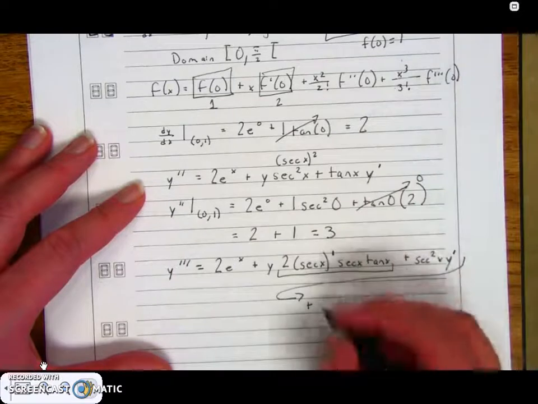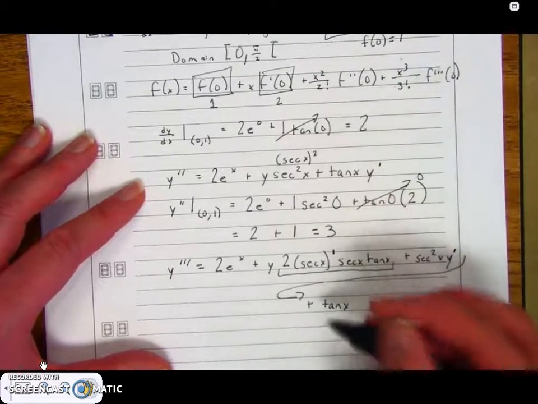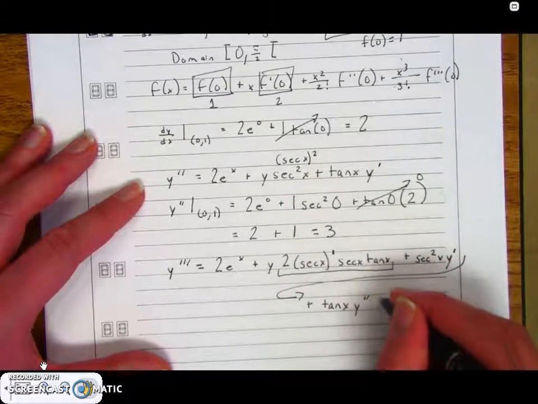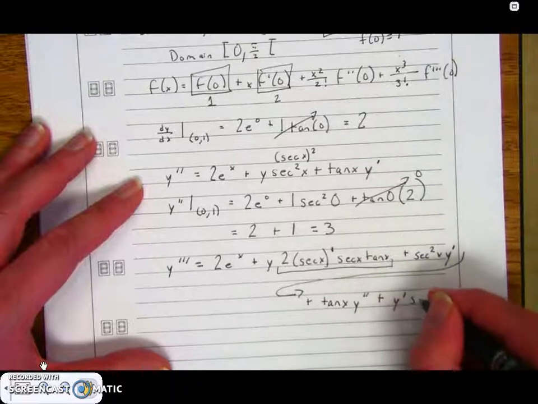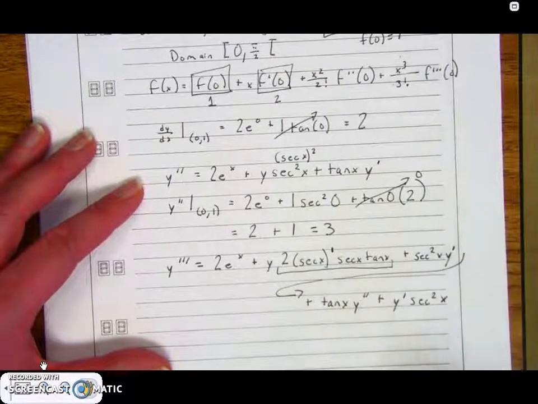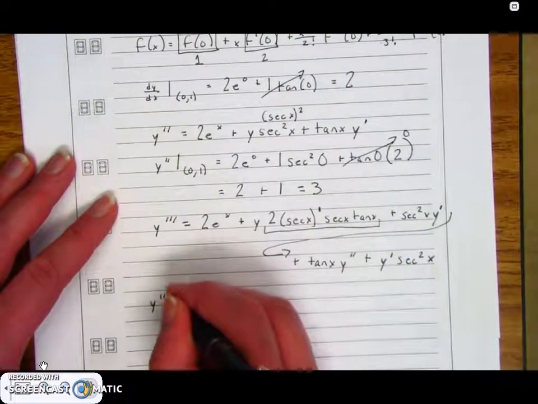So the first would be tangent. The derivative of the second, so the derivative of y prime is y double prime, plus the second times the derivative of the first. Derivative of tangent is secant squared x. Okay, so that's quite long, but all I have to do is substitute in 0, so that's not going to be too difficult.